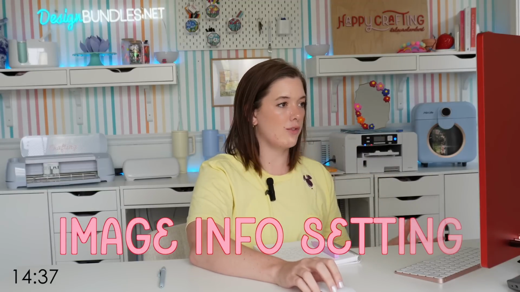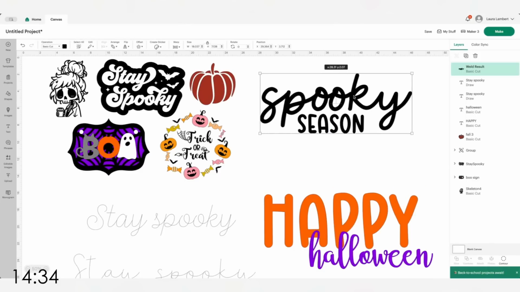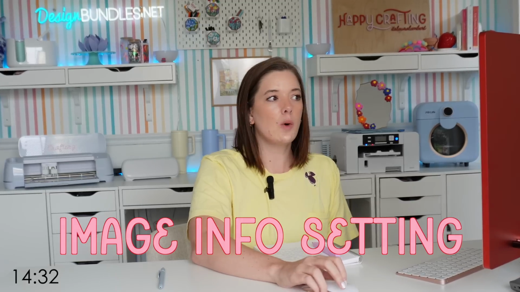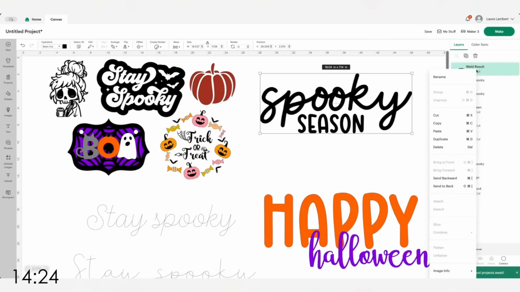That's hack number one. Let's talk about hack number two, and that's the image info setting. So I've welded this design with two different fonts in it. If I don't want to unweld this, but I want to duplicate this project for whatever reason, or create a similar project with those same fonts, I can actually right-click my weld result, go all the way down to image info, and Cricut Design Space will tell you exactly what fonts you used to create that design. So whether you have something more complicated, or there's a lot of different objects, images, and fonts within one SVG, you can use that image info panel to help you understand what comprises that SVG. So that works both for images and for fonts.